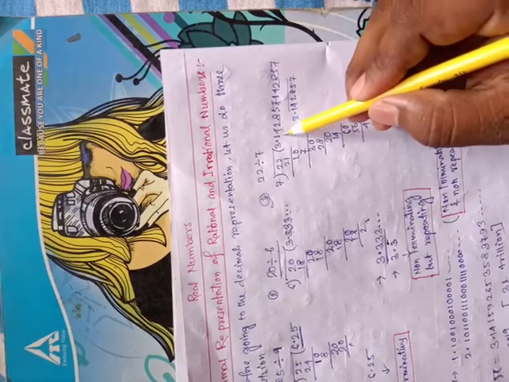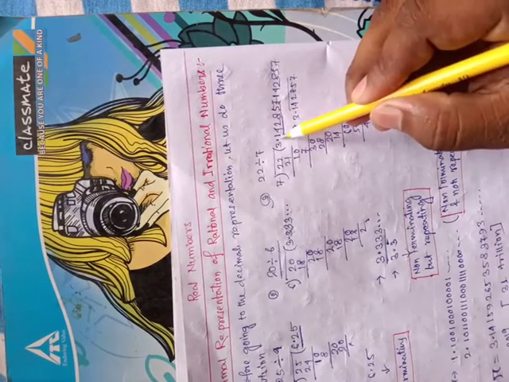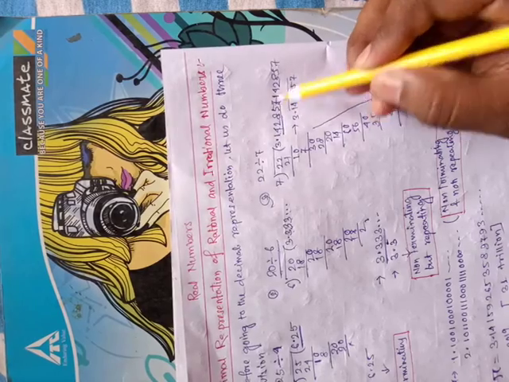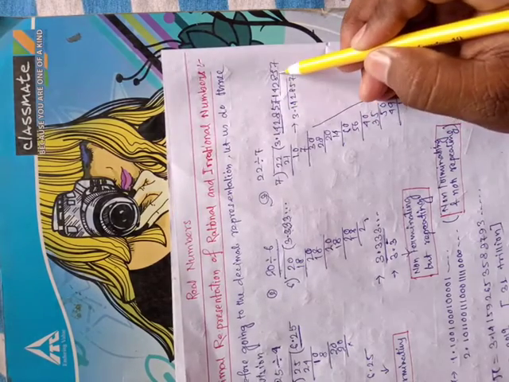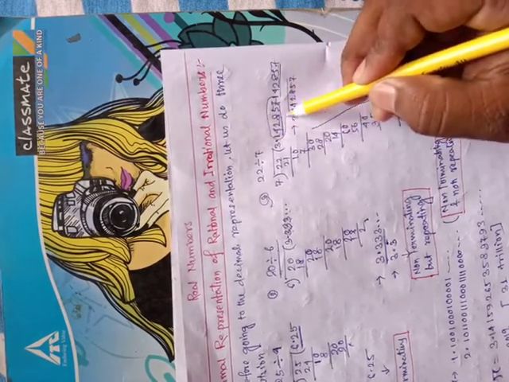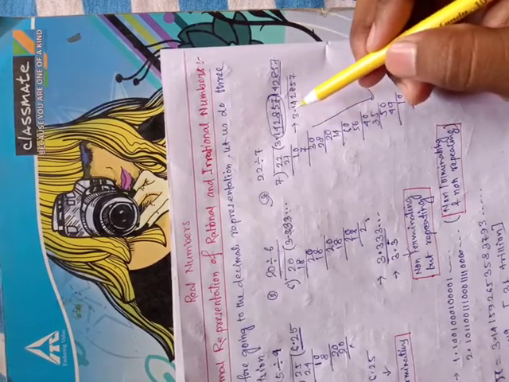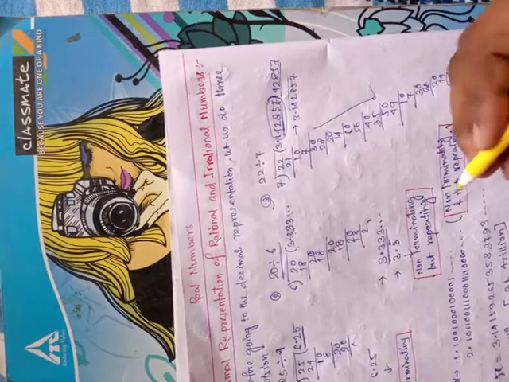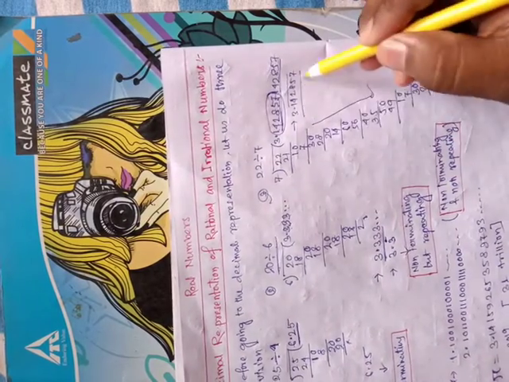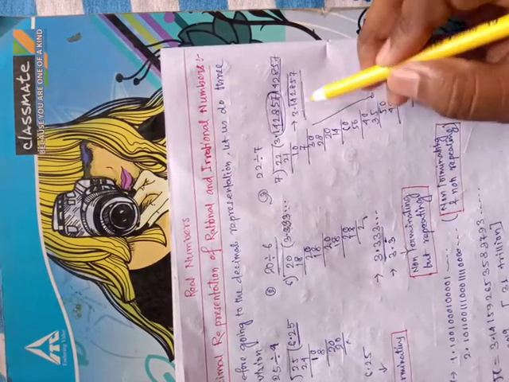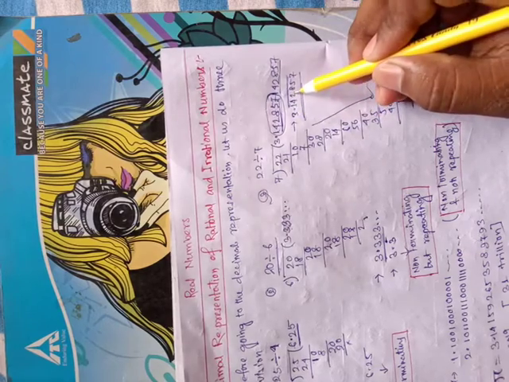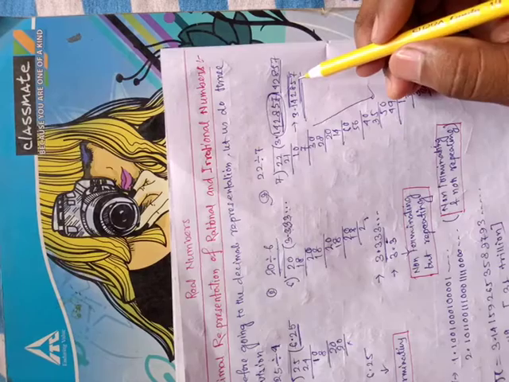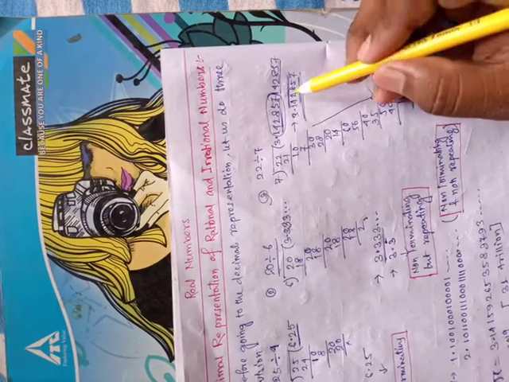So after 6 digits, 142857, the digits are again the same as the first digits. These digits keep repeating, so you can write this expression in the form 3.142857 with a bar, because these 6 digits are repeating.